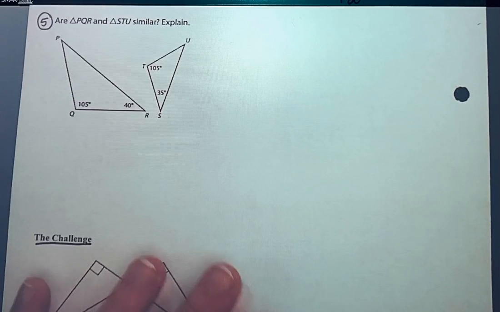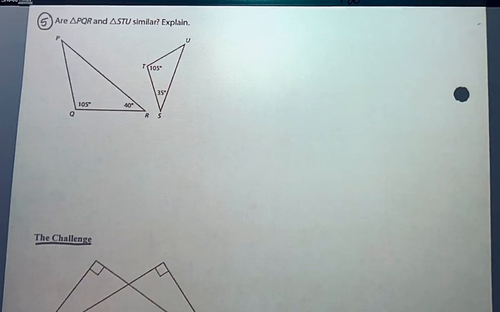Number 5. Are triangle PQR and STU similar? Explain. So we don't know if they're similar or not. We have to figure it out.